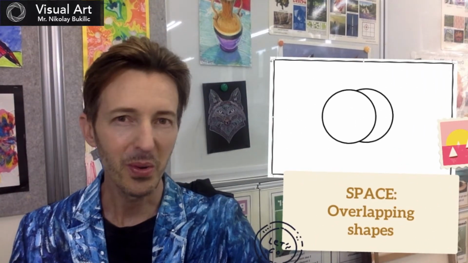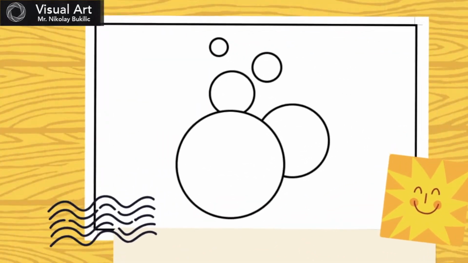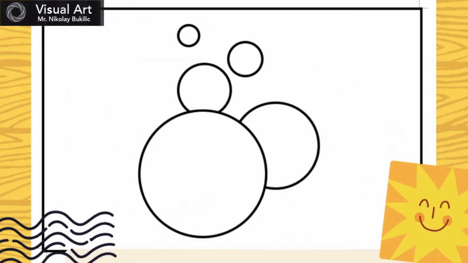Another way we can use space in an artwork is by doing something called placement. I can place my shapes in a different area within my artwork, and I can also reduce the size of my shapes, as you can see here. I can make my shapes smaller and bigger. This will create the illusion that there is distance or perspective in my artwork, and sometimes we call that foreshortening. Foreshortening is when objects that are far away from you appear smaller and objects that are closer to you appear bigger.